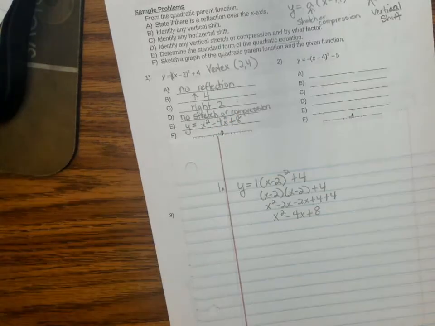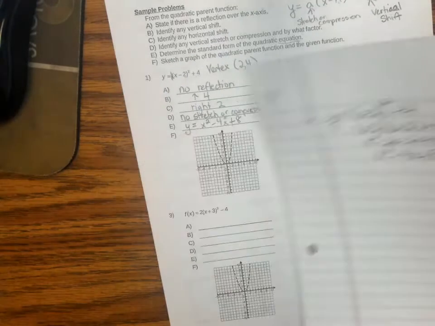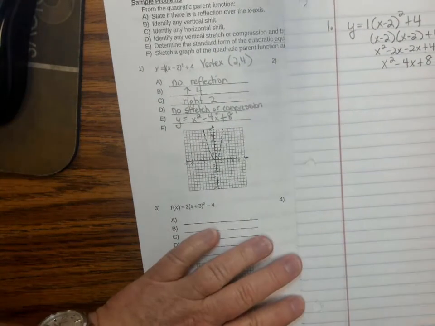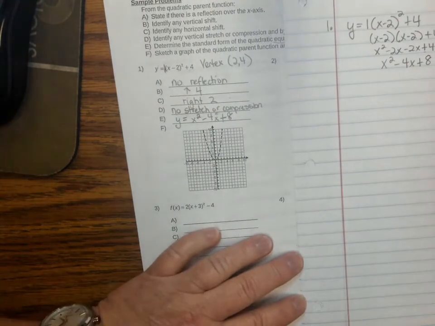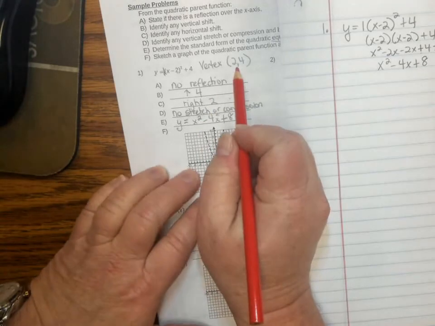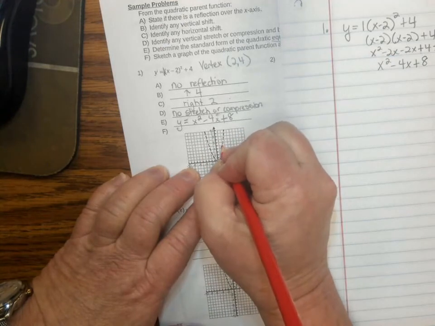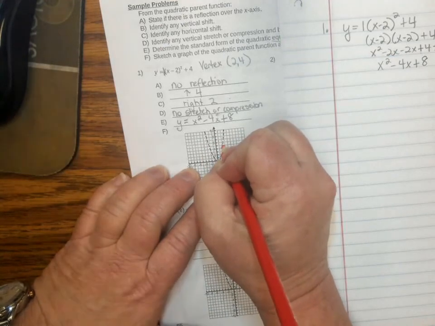Now I'm going to go graph it, and I'm going to use a different color pencil just so you can see it. I'm kind of scattered here. So I've got a vertex at (2, 4). So I'm going to go over to 2 and up to 4. And here is my vertex.